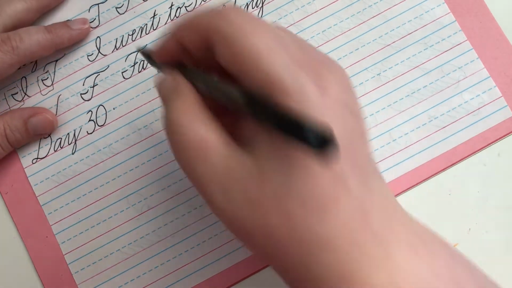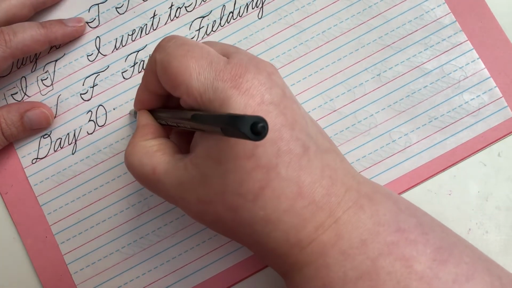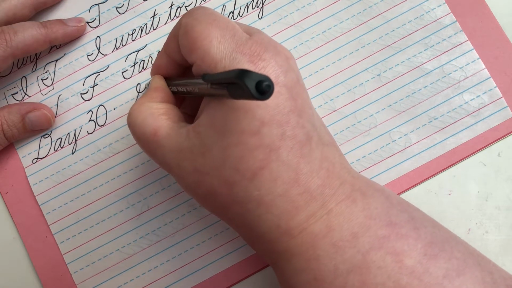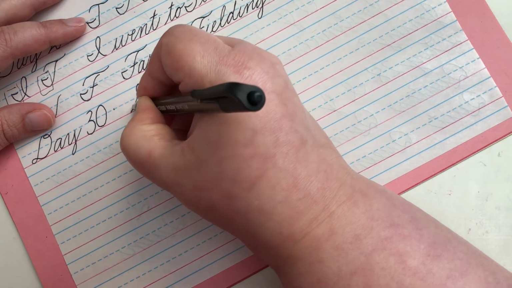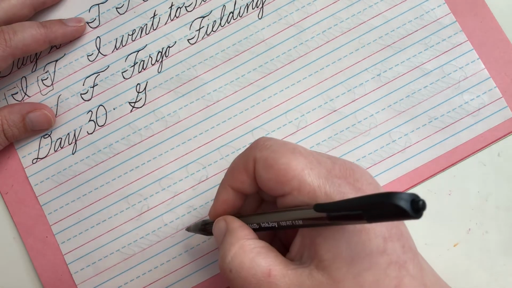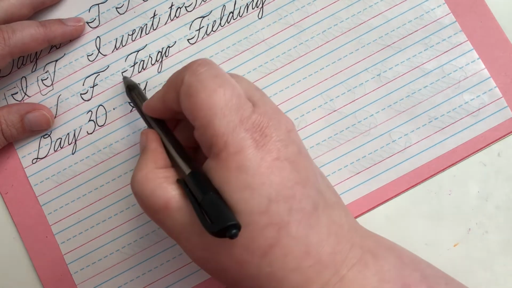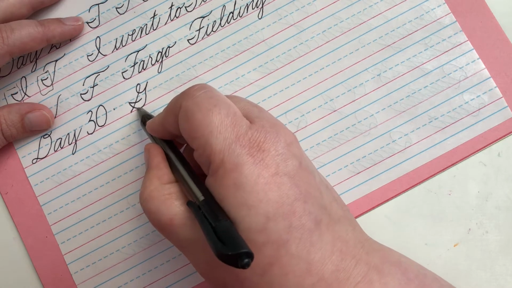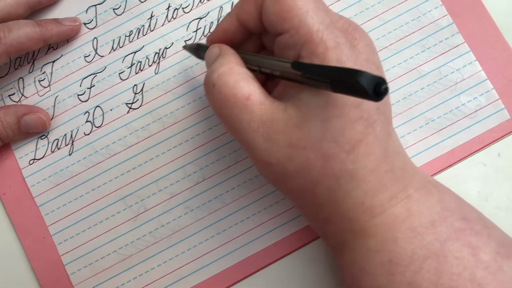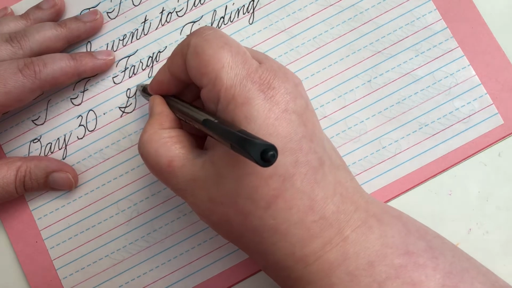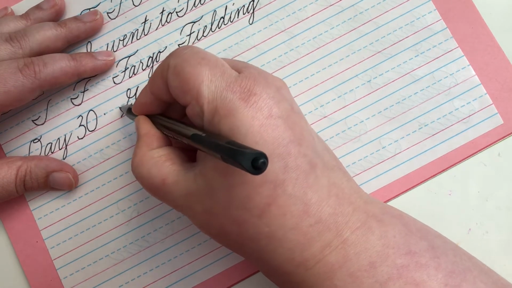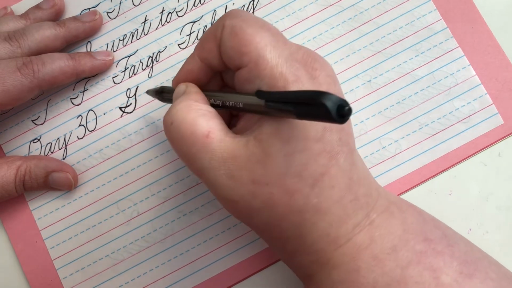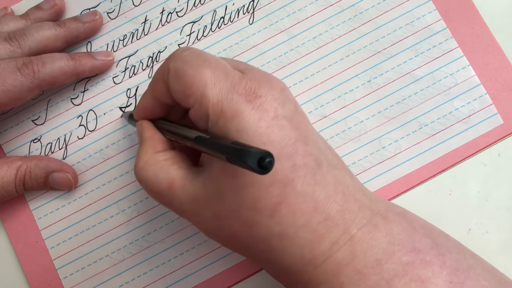The G starts at the baseline and goes up, and then you loop and point, and then you double curve. That's your G. So remember this stroke from our F and our T and our I? Here it is in the G, but it's overlapping a line. So see how right here you see that T and F stroke? The thing we add to make it a G is this.